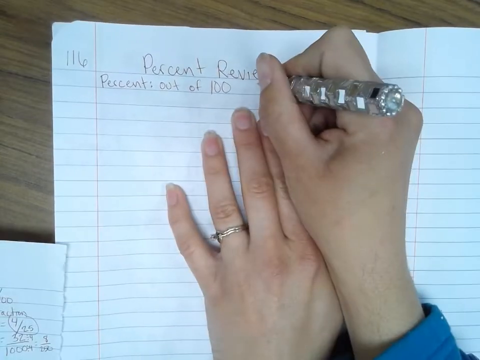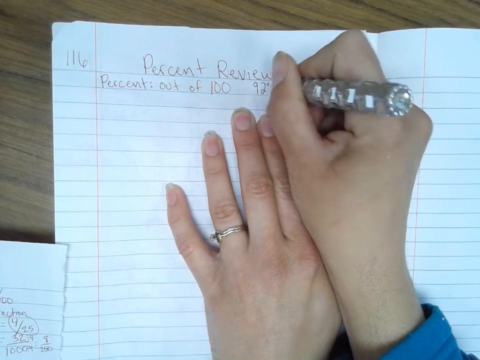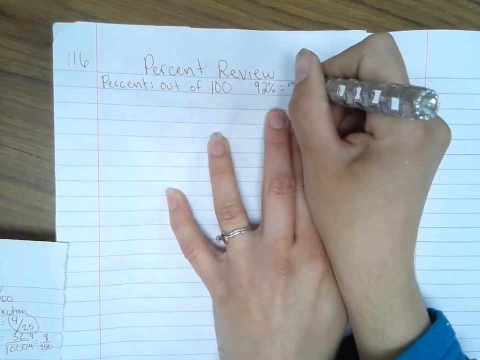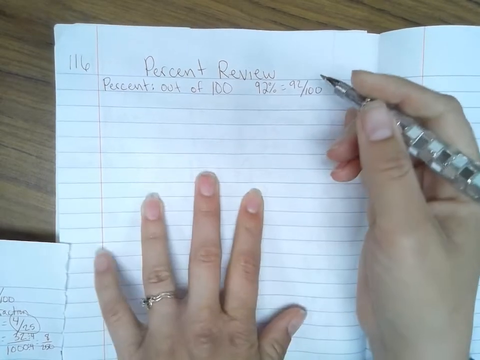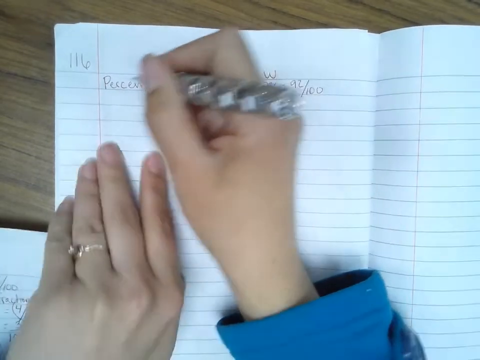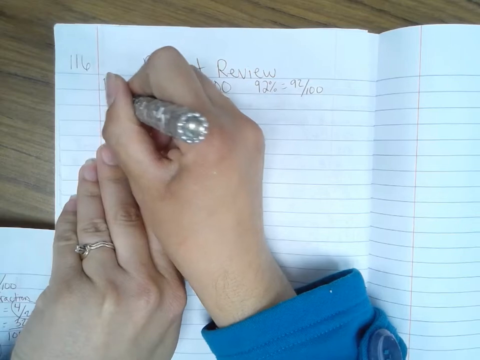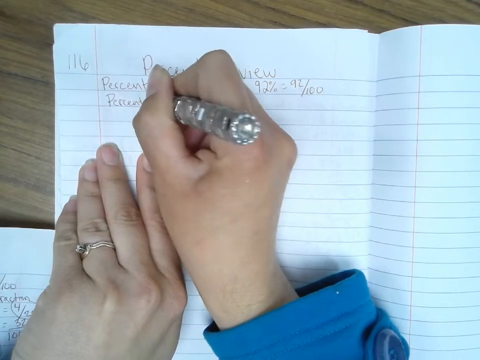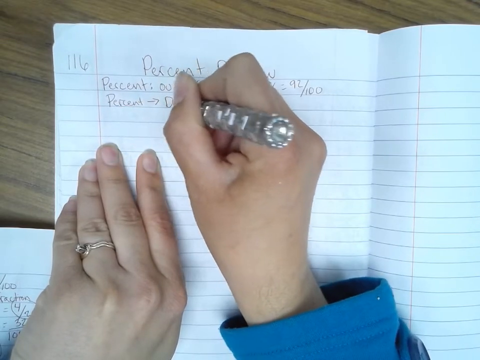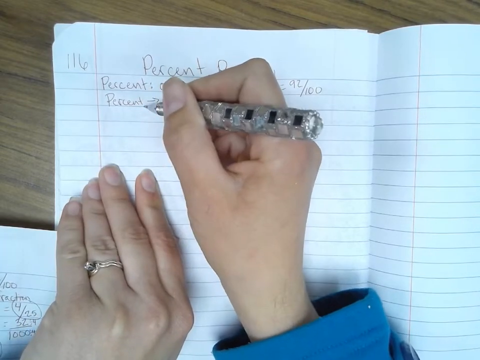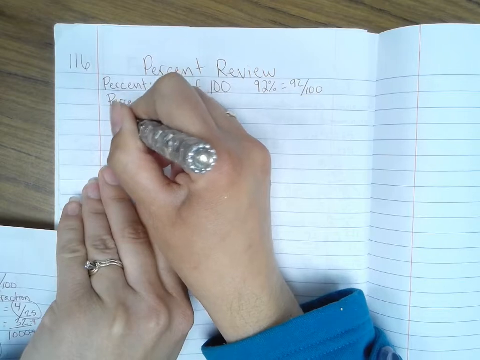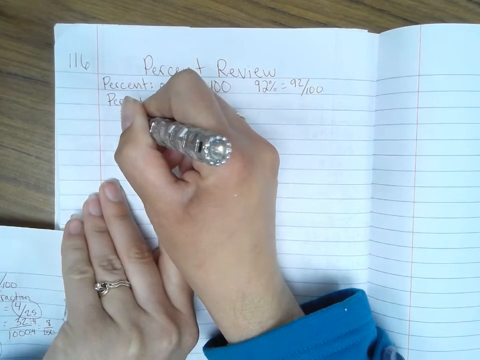So like 92% would just mean 92 out of 100. Okay, I want to review what it's like to go from percent to a decimal. Okay, percent to decimal. Let's see, we have 3.6.